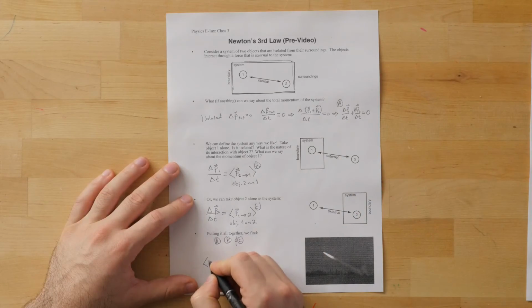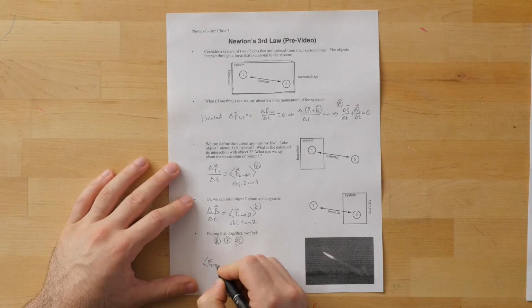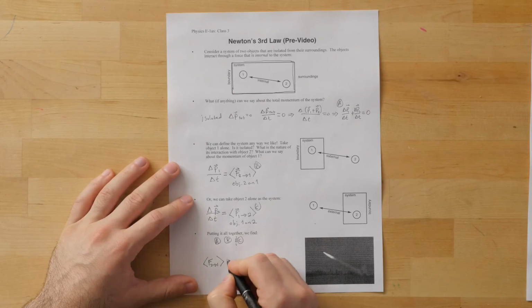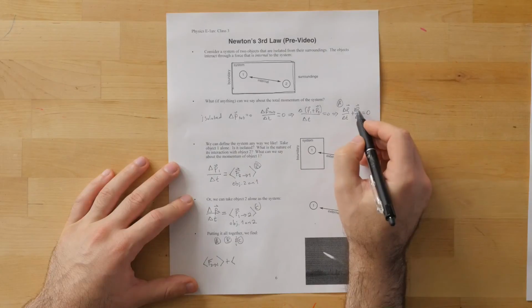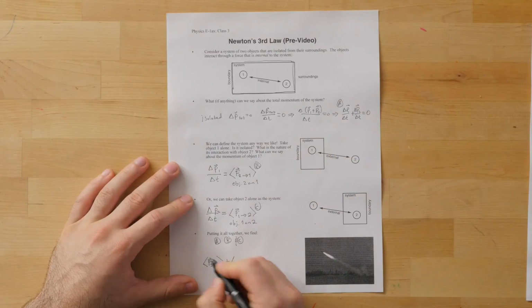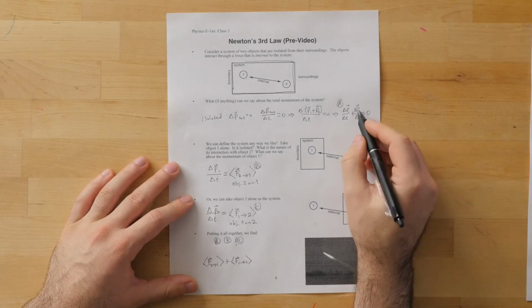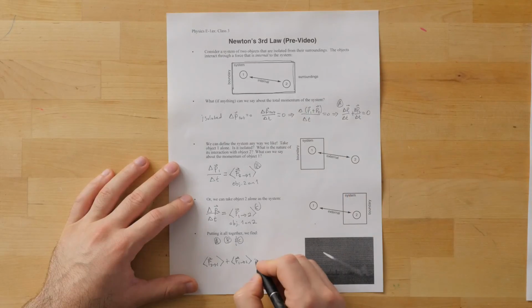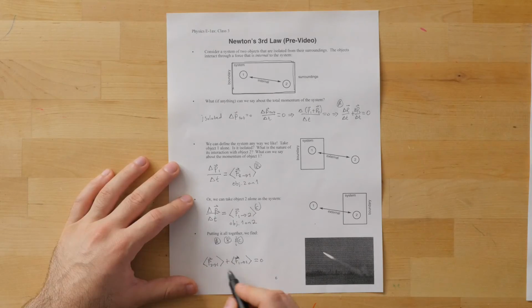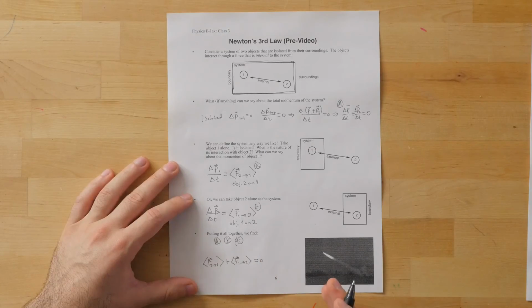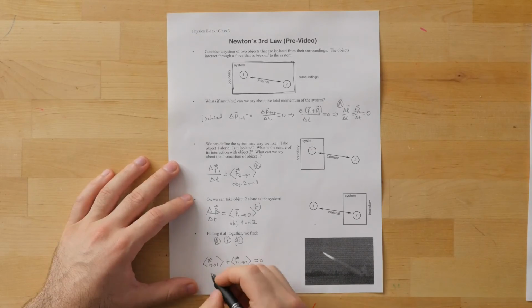So average force of 2 on 1 plus, and then I'm going to plug in up here, this is a vector, I can't forget that, the force of 1 on 2, that's just the change in the momentum of 2 over that time period, is equal to 0. So this is true for the averages, the average of the force, but it's also true, we have to do a little bit of calculus, which you don't need to know for this class, but this is also true just for the forces in general.